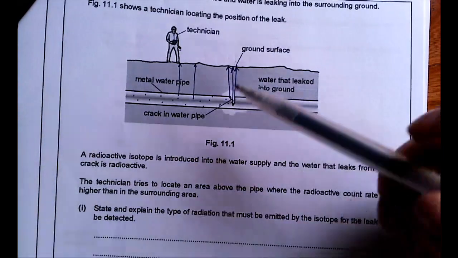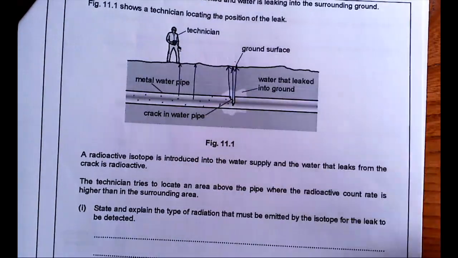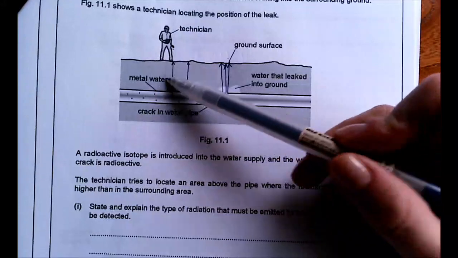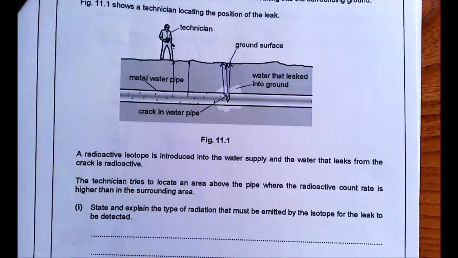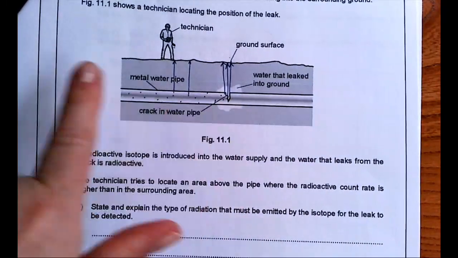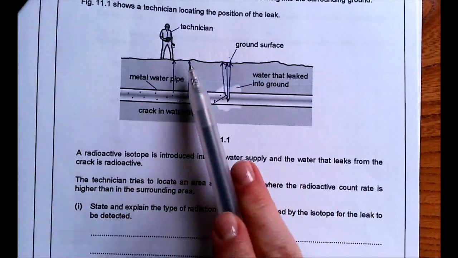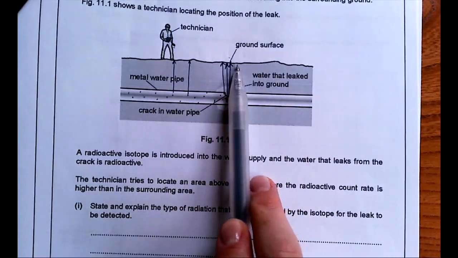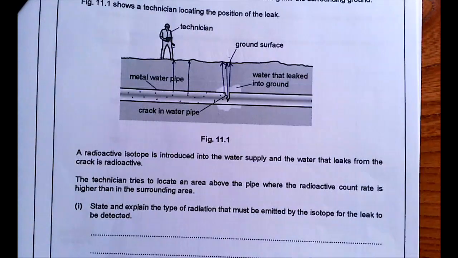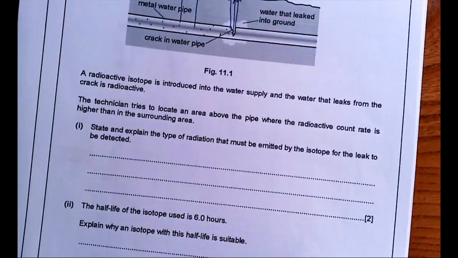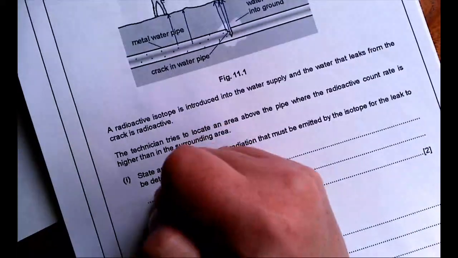Think about the size of the person. That's like 2 meters, so that's probably a good 2 meters, and a lot of that will also have been absorbed by the water itself, so we won't get very much discrepancy or difference between the amount of beta that we see here and here. It'll be very similar, so that's not a good option either. So the best type is going to be gamma.